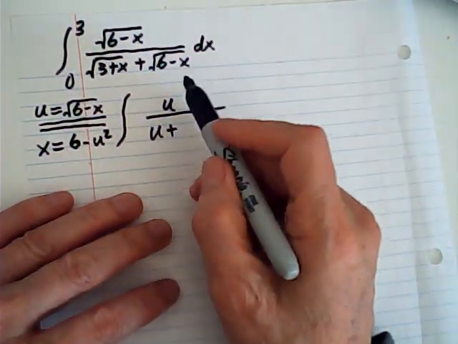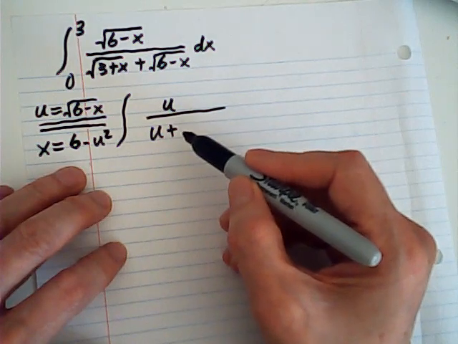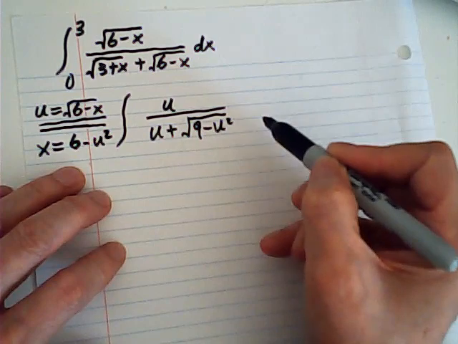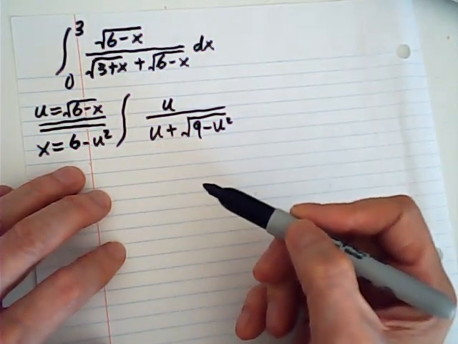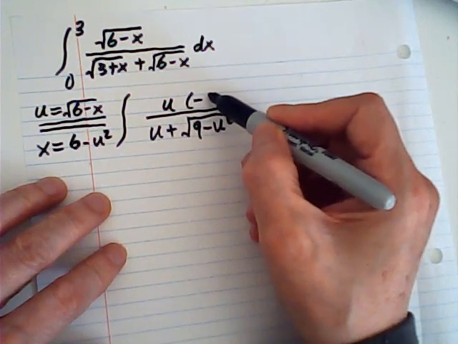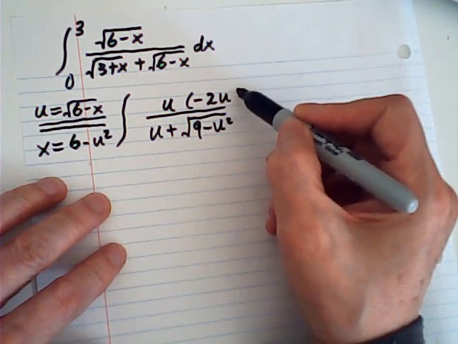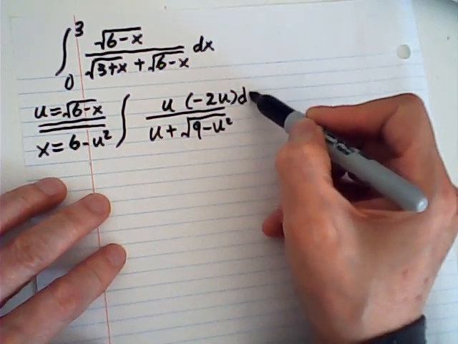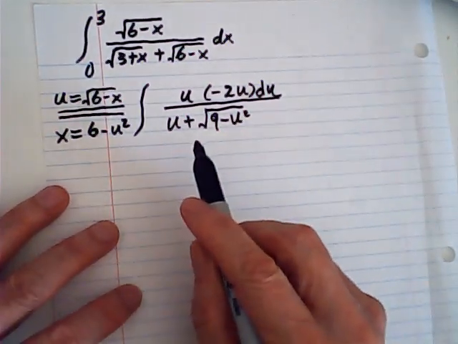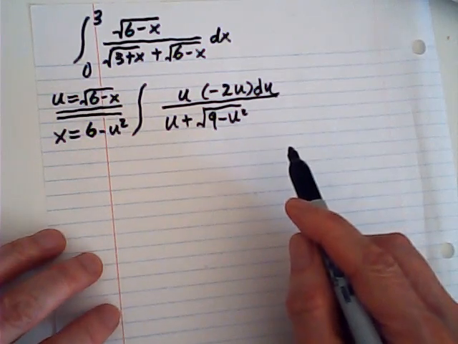Okay, so 3 plus x will be 9 minus u square, right? And dx will be negative 2u du, right? Okay, I'll have to write very carefully now. I try to avoid any kind of mistake.